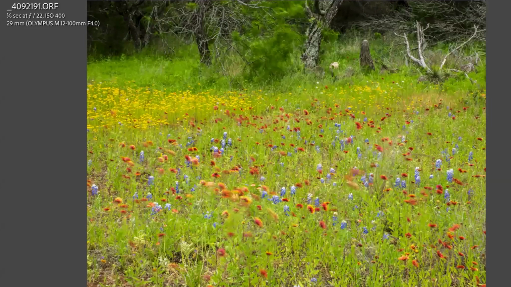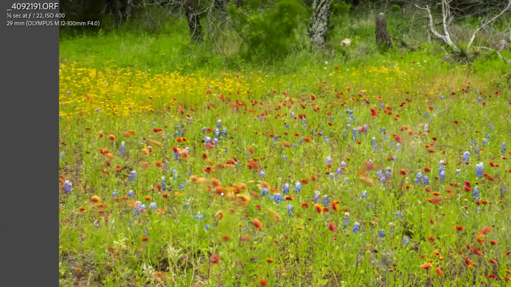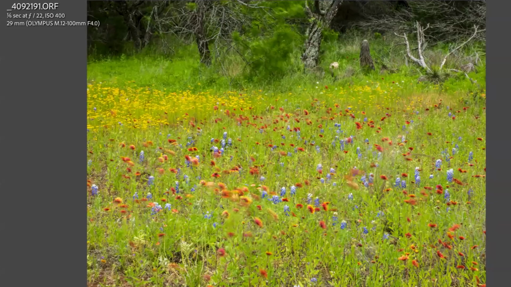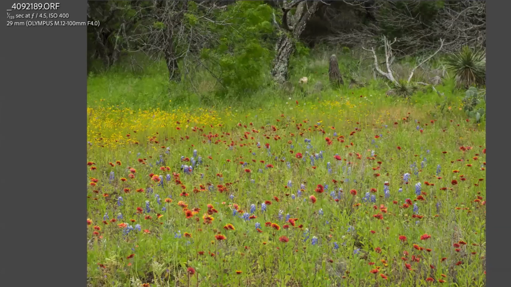And a couple more quick examples. If you've ever been out on a windy day, and it has been pretty windy lately, you may end up noticing, if you look closely, that your flowers have some motion blur in them. And generally we don't want that, we want them sharp. So in this case, I was at a 1/6 of a second, just shooting this flower field in Texas, and had to crank up because of the wind to 1/25 of a second just to help freeze, and obviously to wait till the gusts stopped.